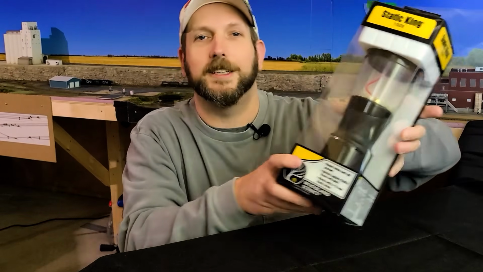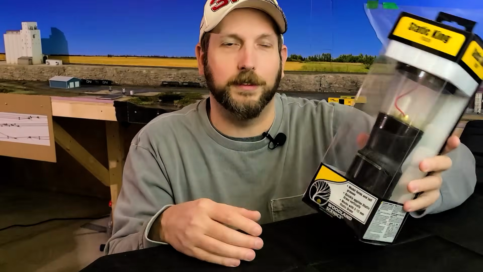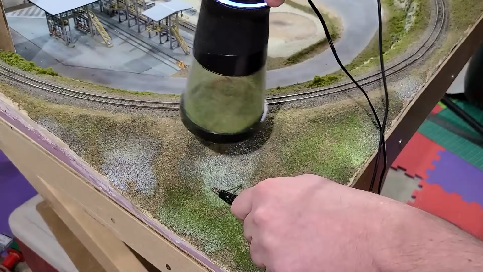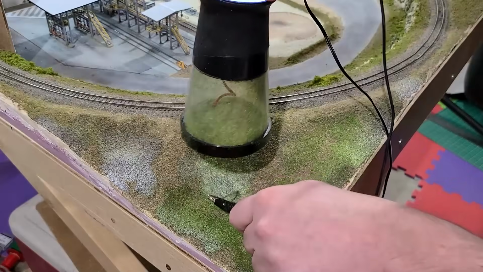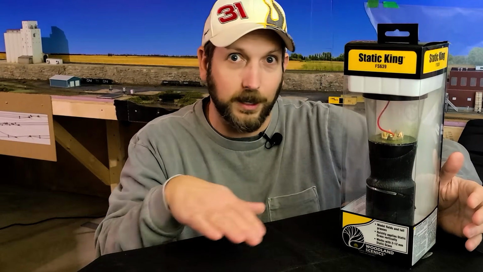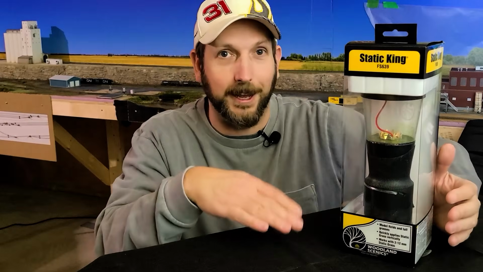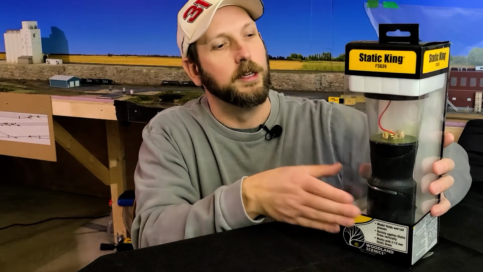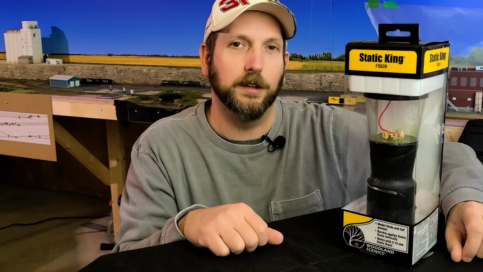It happens. I have to also recommend the Static King or some other version of a static grass applicator. Static grass is a great way to bring another level of realism to your layout. And again, we talked about layer levels and level heights. This just again brings another dimension to it. So very recommended. It makes a big difference.